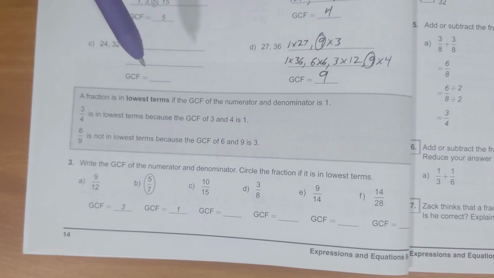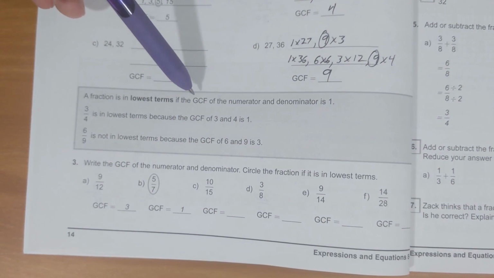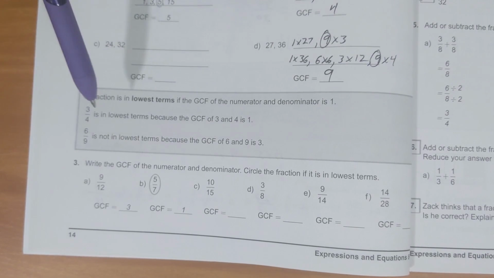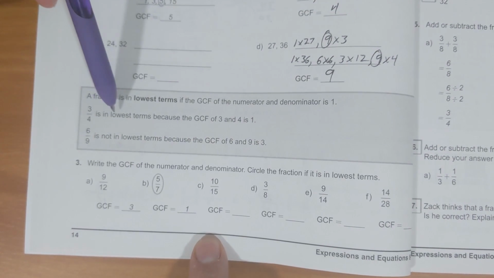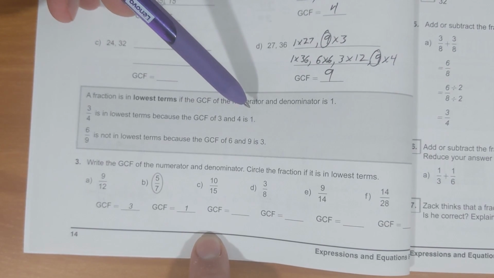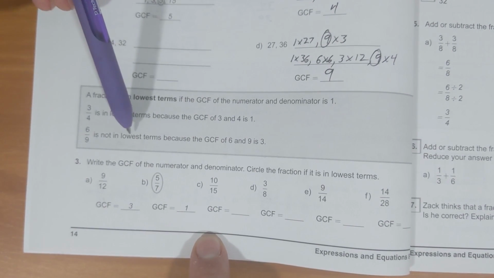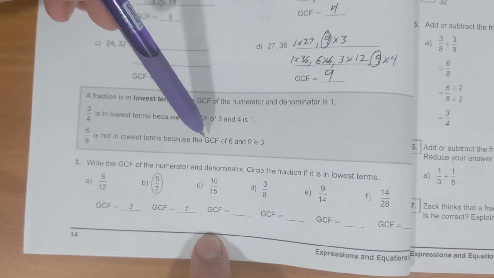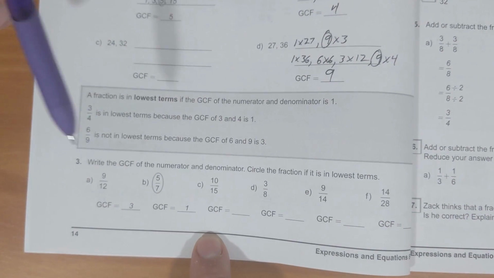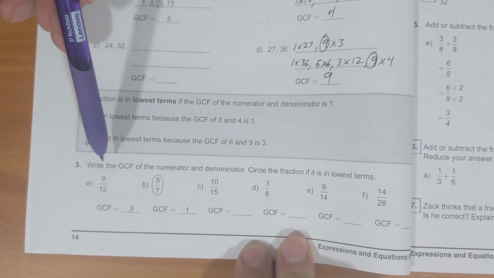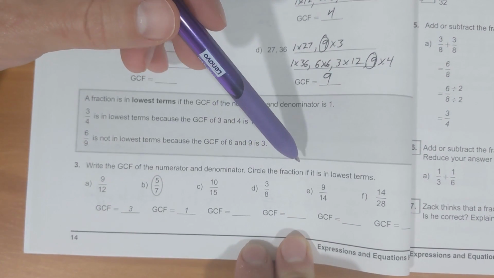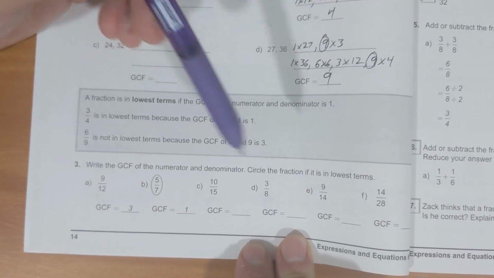A fraction is in lowest terms if the greatest common factor of the numerator and the denominator is 1. 3/4 is in lowest terms because the greatest common factor of 3 and 4 is 1. 6 over 9 is not in lowest terms because the greatest common factor of 6 and 9 is 3. Write the greatest common factor of the numerator and the denominator. Circle the fraction if it is in lowest terms.